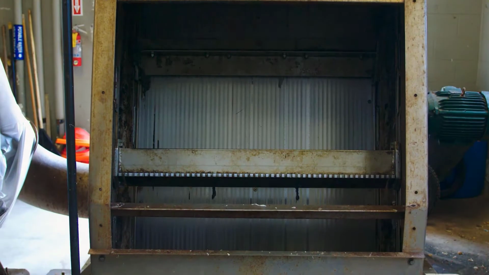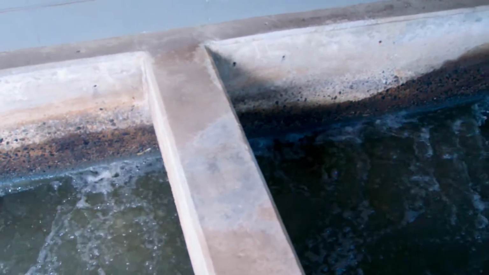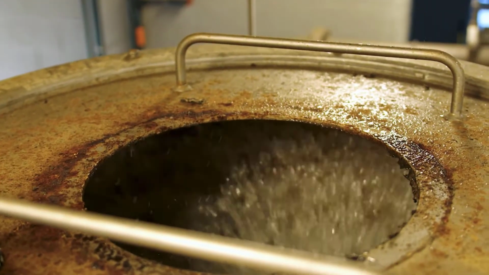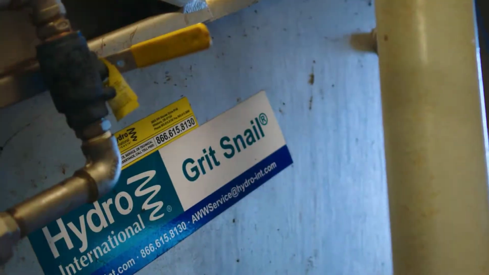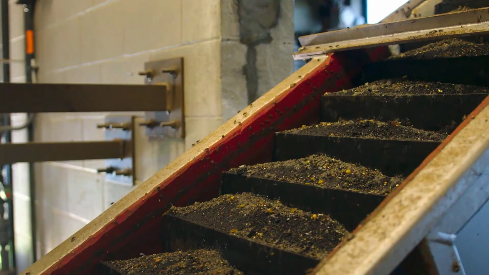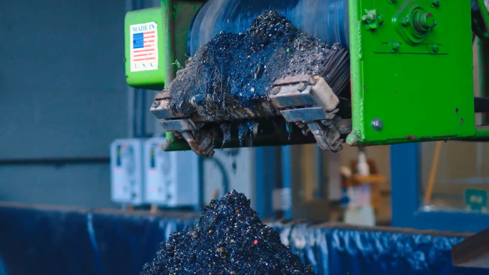So after the bar screen, the flow moves into an aerated grit chamber. In the grit chamber, all of the heavy grit settles to the bottom of the tank. It's pumped off the bottom of the tank and goes into a vortex grit washer, and essentially we're rinsing the grit to remove organic material from it. Then after that rinse, it goes up on a grit snail, which is like a conveyor belt, and it removes the rinse water by gravity. The grit then moves into a container and is landfilled.